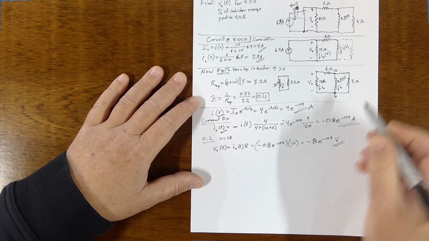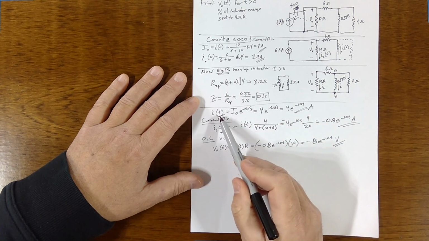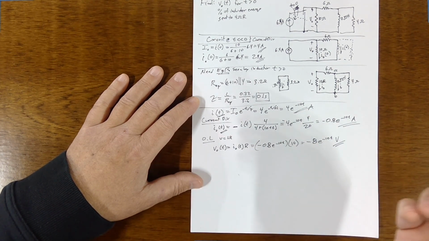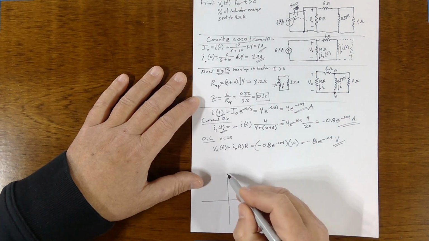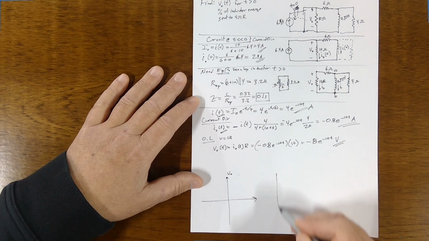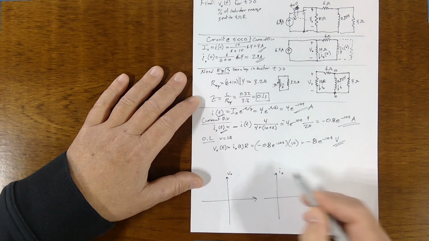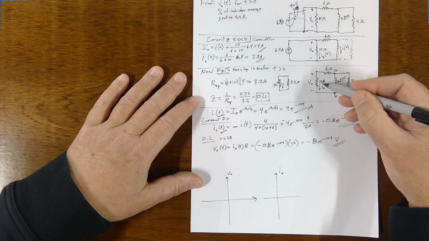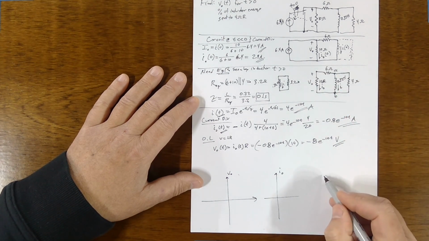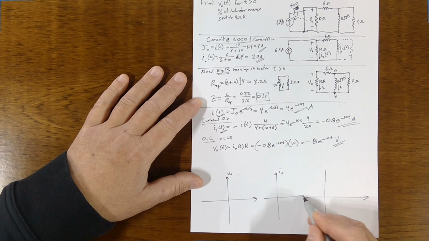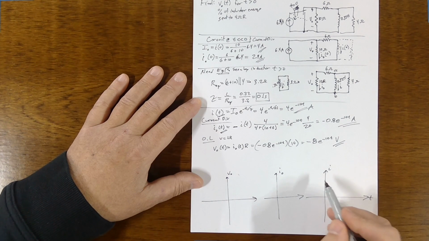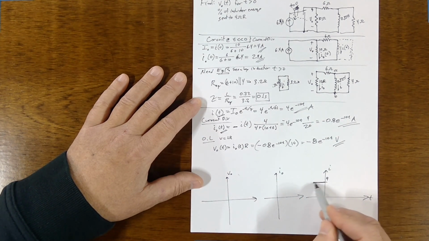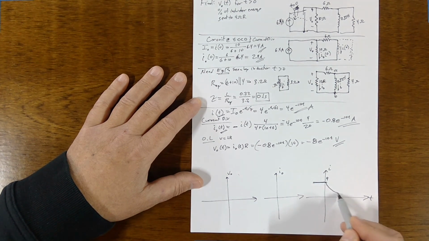It's going to be minus 8 e to the minus 10t. Units are volts. So we have I of t, I0 of t, and V0 of t. Let's graph them. V0 and I0 are the current and voltage on the 10 ohm, and then we've got I, the current through the inductor as a function of time. The current through the inductor is 4 e to the minus 10t. So it starts out at 4, and because it's an inductor, it's not going to have a step change. So it's going to look like that.